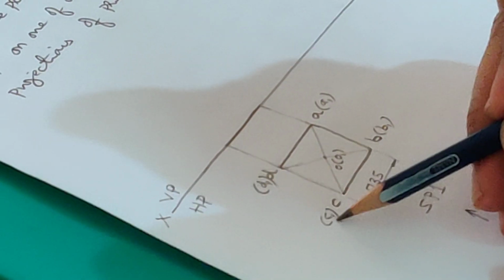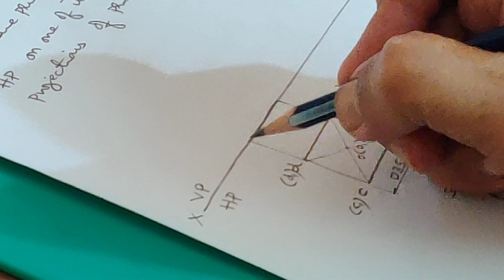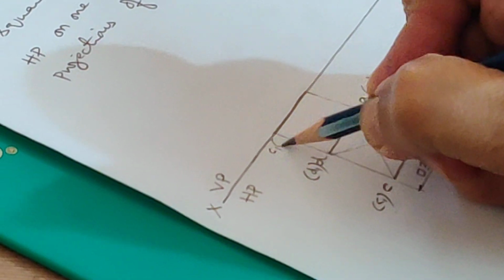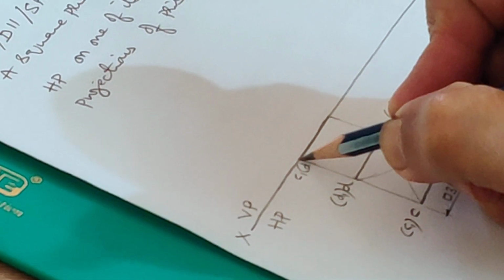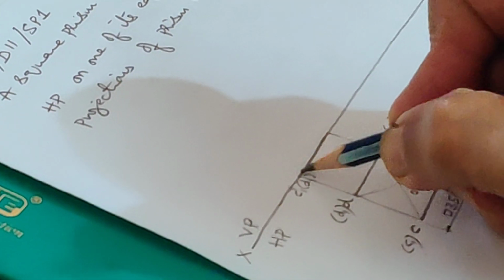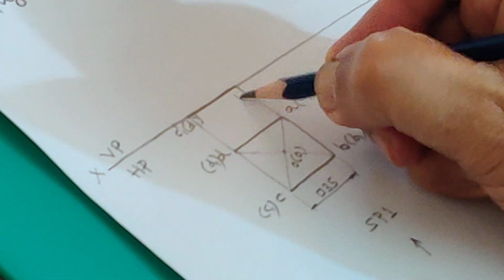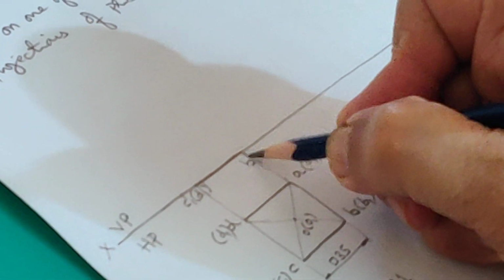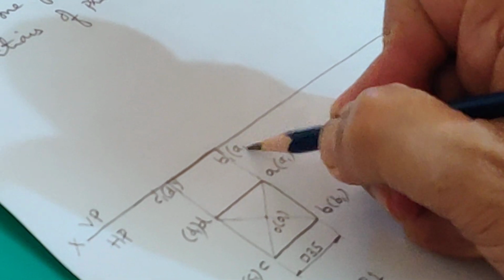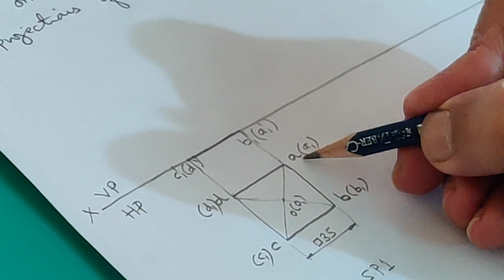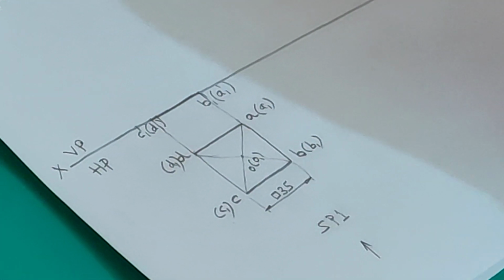Okay. Now out of the point C1, D1, C1 is visible to observer. So C1 outside, D1 in brackets. We'll put dash because it is front view. Similarly, B is visible, B1 dash, A1 dash in brackets. A is invisible. So this is the base.